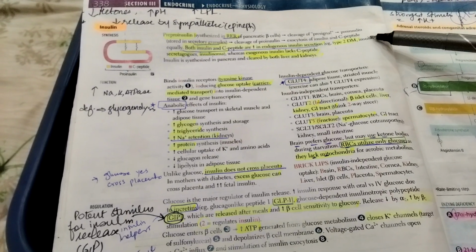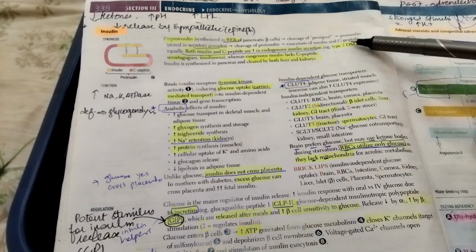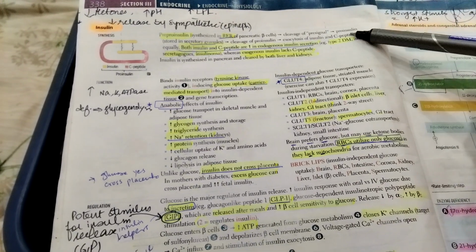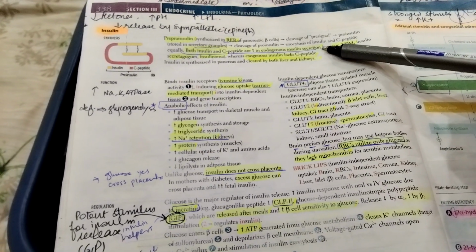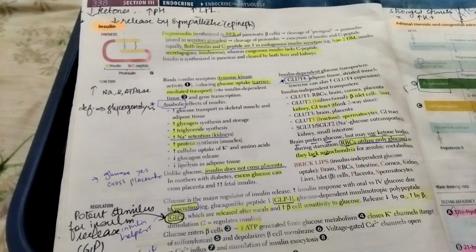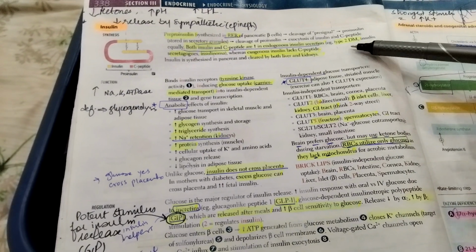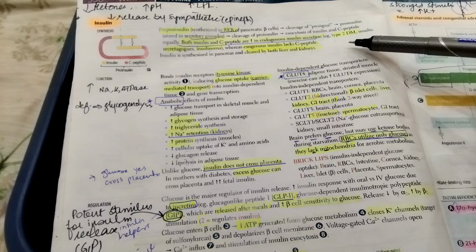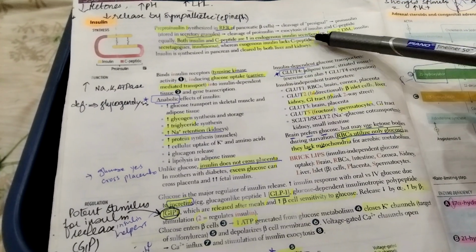It is now stored in the granules, right? Now its cleavage will cause exocytosis of the insulin and C-peptide. Two things will be released as shown in the diagram, insulin and C-peptide, right? Now they both are formed equally. Both are released by exocytosis, and both of these increase with endogenous insulin secretion.